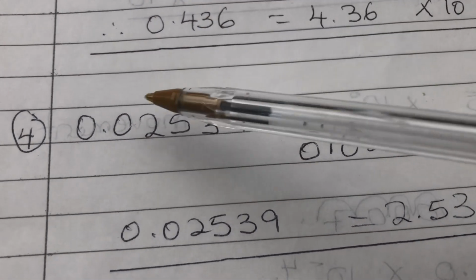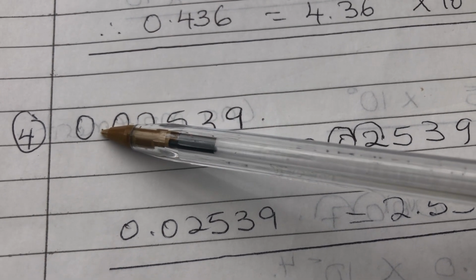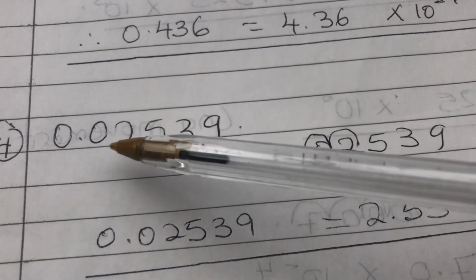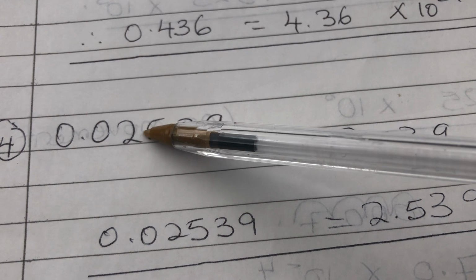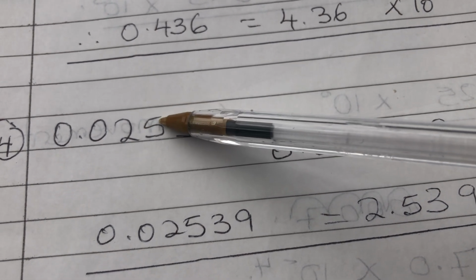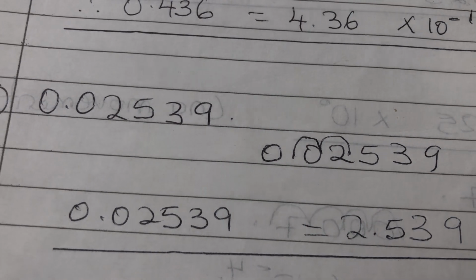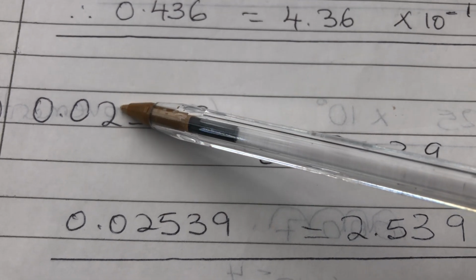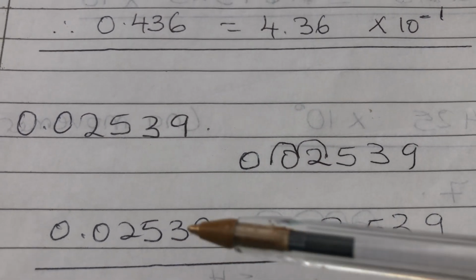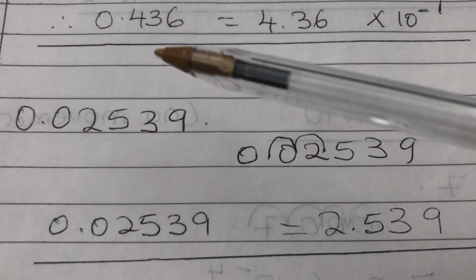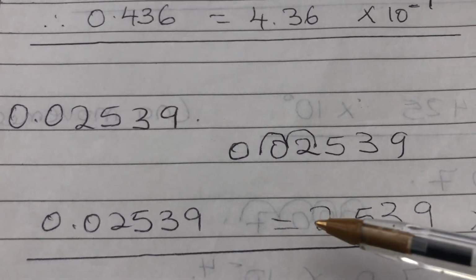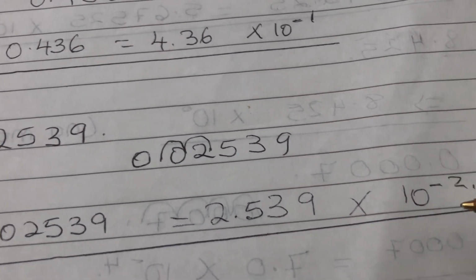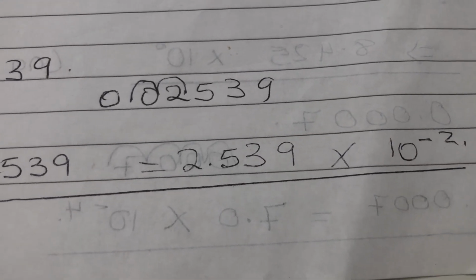Okay, so now this is where the decimal is. We can't leave it like this because this is not standard form. So the standard form means the decimal should be between 1 and 10. So now we have to move the decimal 1, 2, 2 places. So to have a standard form from this number here is 2.539 times 10 to the power minus 2.